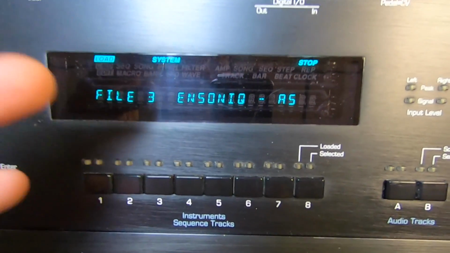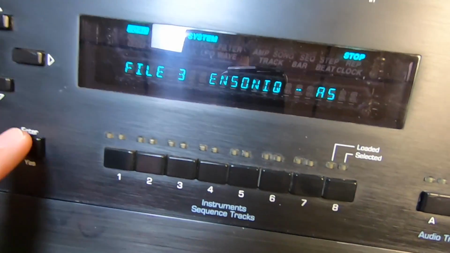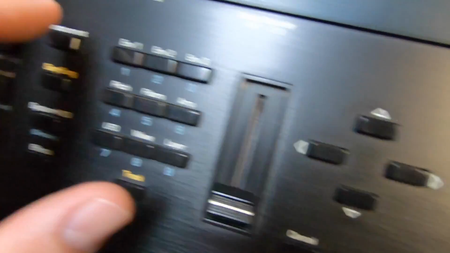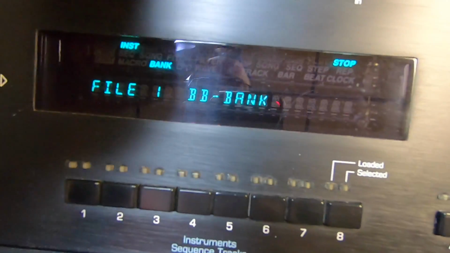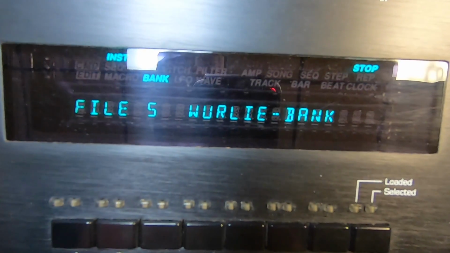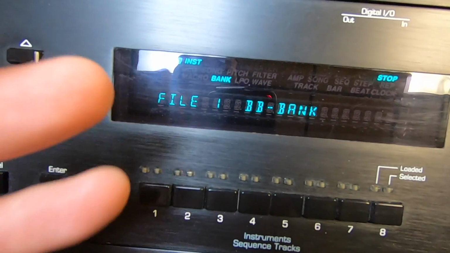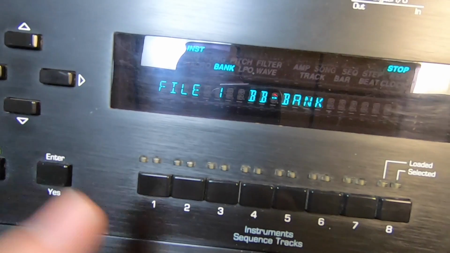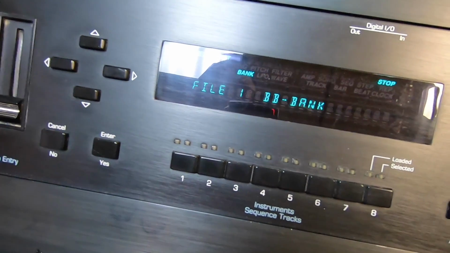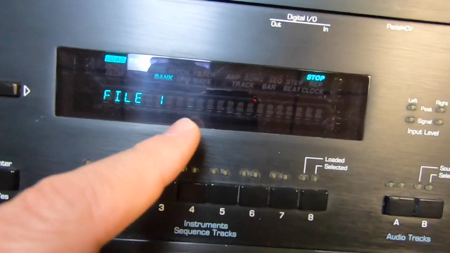Okay, here's the ASR demo disc, right? Let's enter that. Let's just do blues. Then you hit load instrument. And there's the BB bank. Okay, these are all bank files. How this will work is when you select a bank file, it loads the bank for you. And it also loads the song, the sequence that goes with that bank.